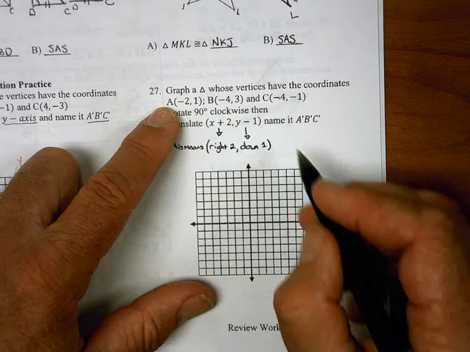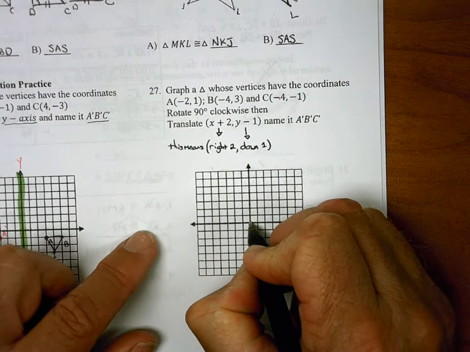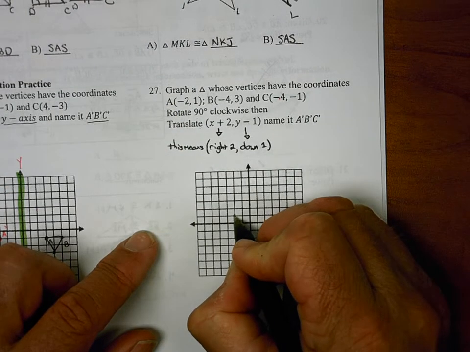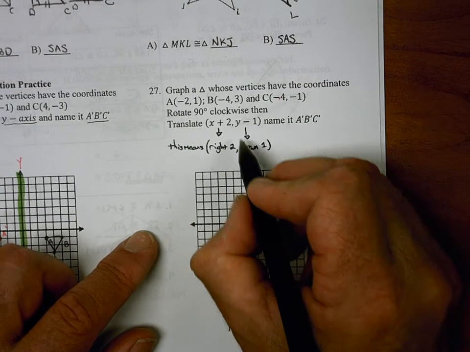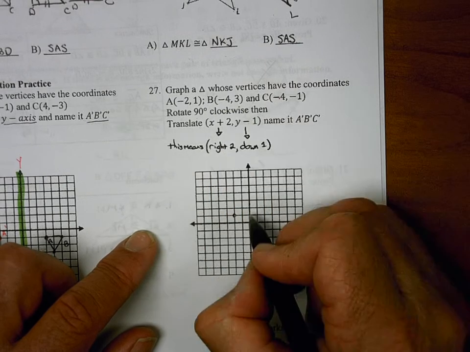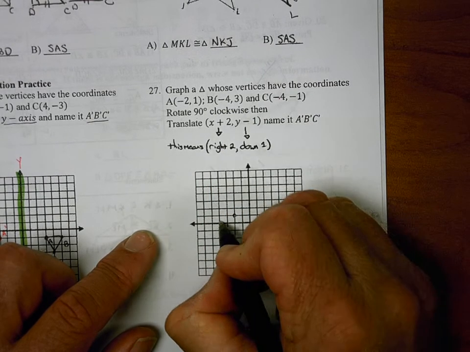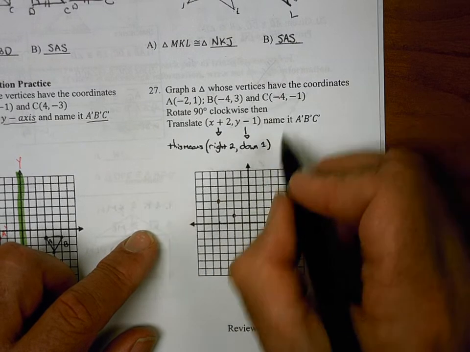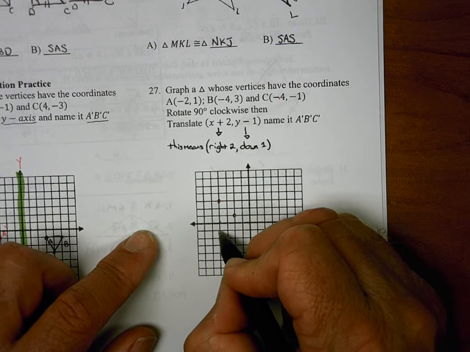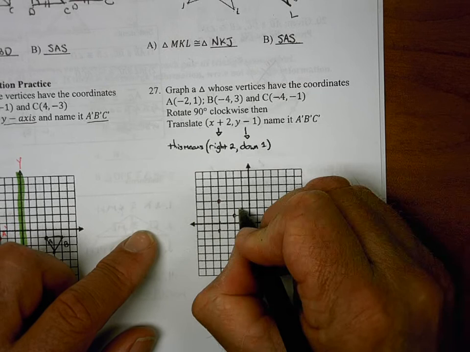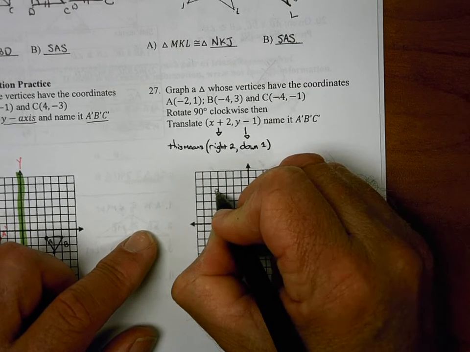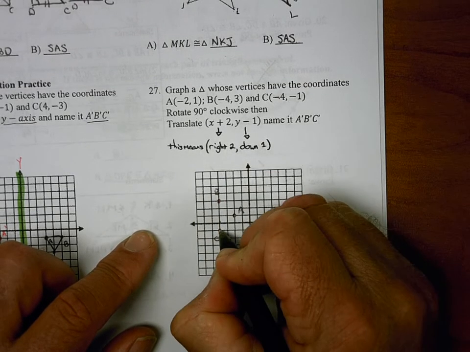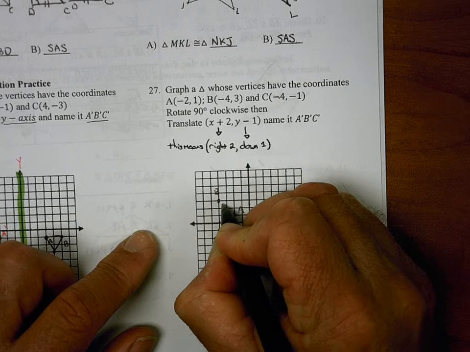So A is at (-2, 1). That means left 2, up 1. I'll put the letters in a second. B is (-4, 3), so that means left 4, up 3. And C has coordinates of (-4, -1), so that means left 4, down 1. Okay, so there's my A, there's my B, there's my C point. I'm going to connect them in order to make the triangle.